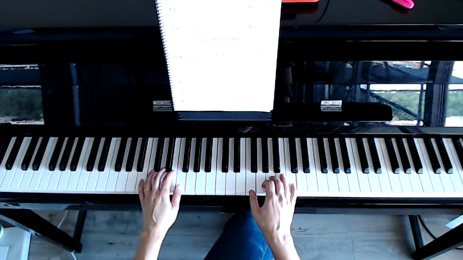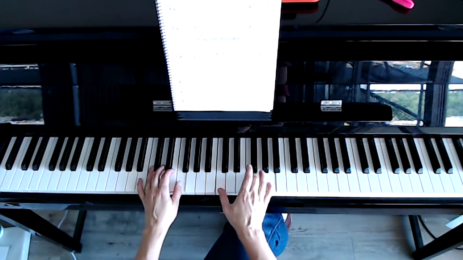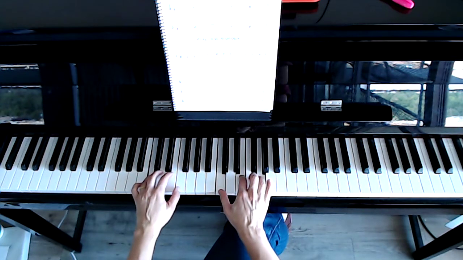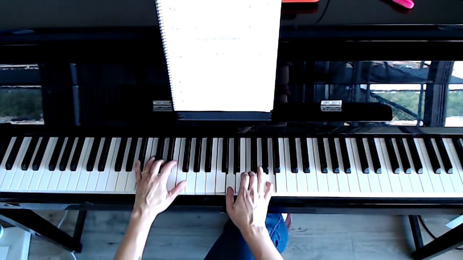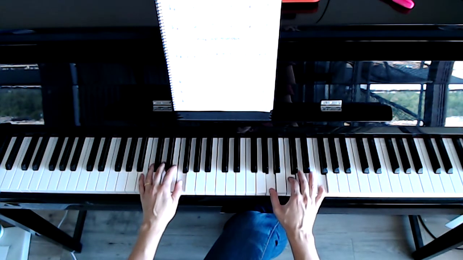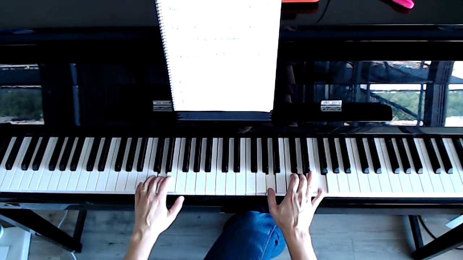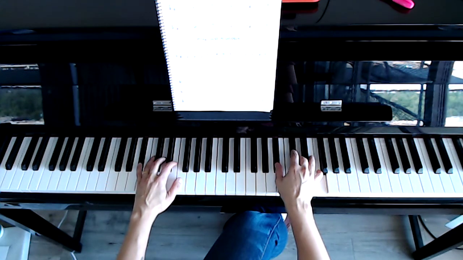Okay, so again we have F. Now I'm going to start in the second inversion just so you have that version there. F, C, D minor, B flat. Now I'm going to do that again, starting on the first inversion. F, C, D minor, B flat.